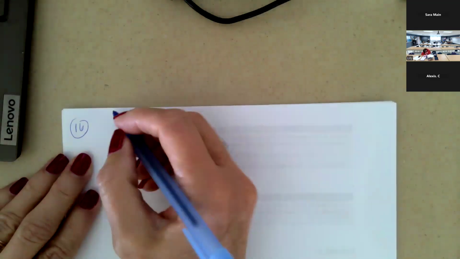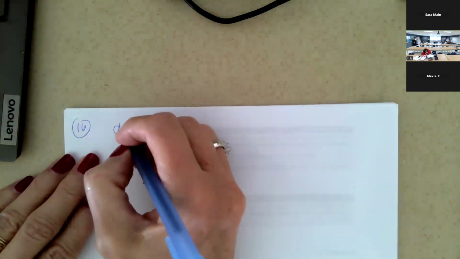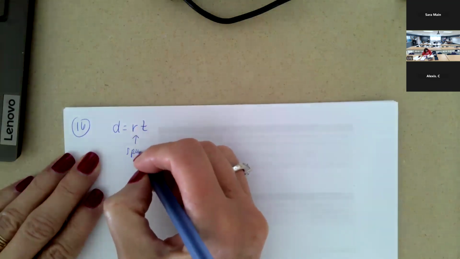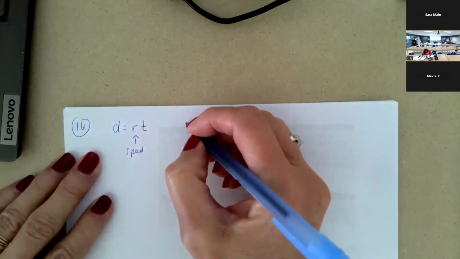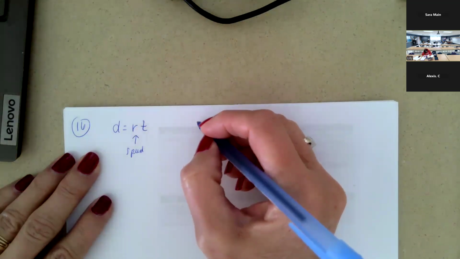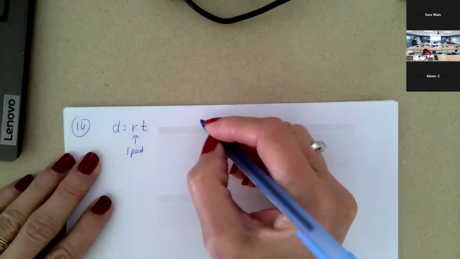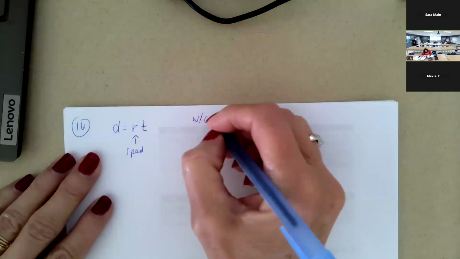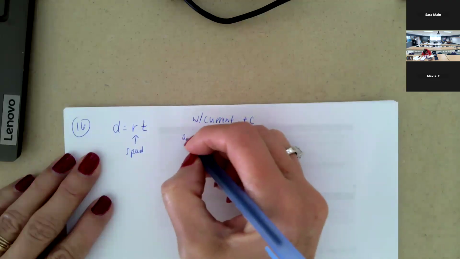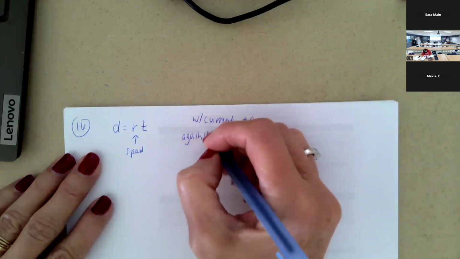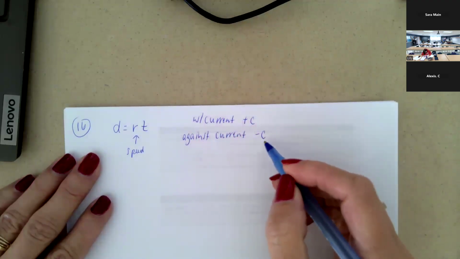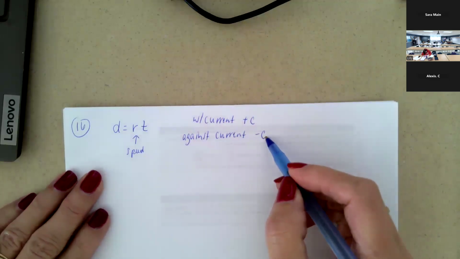So we have to make a couple of connections here. Distance equals rate times time. And remember that rate is our speed when they say speed. And then when it goes in the direction of the current, we're adding C, and in a direction against the current, we subtract. So with current, we're going to add the current C, and against current, we're going to subtract C on our rate because it takes away from our speed.